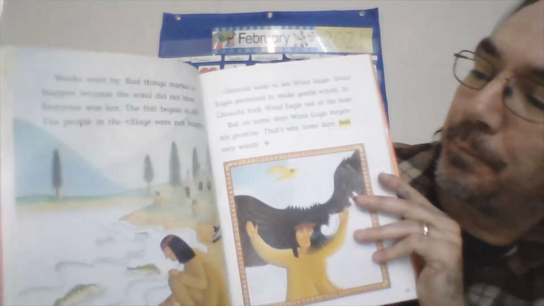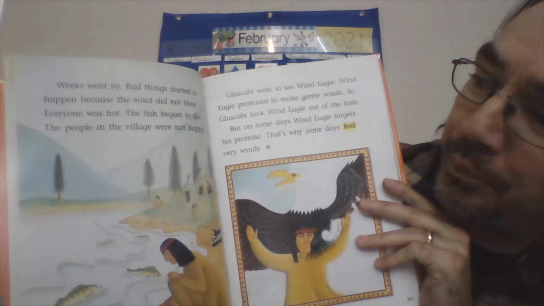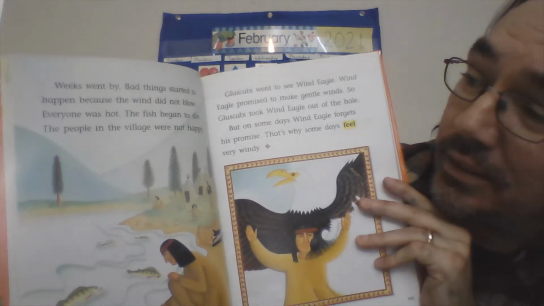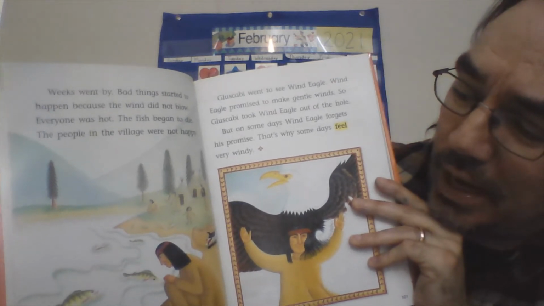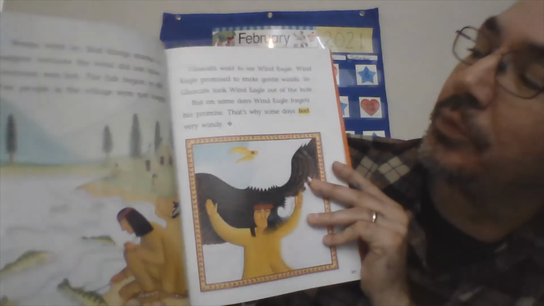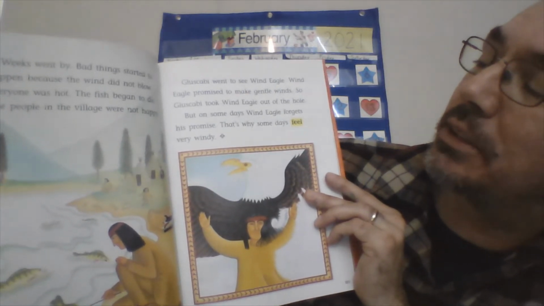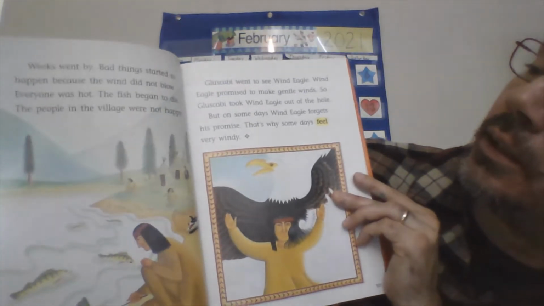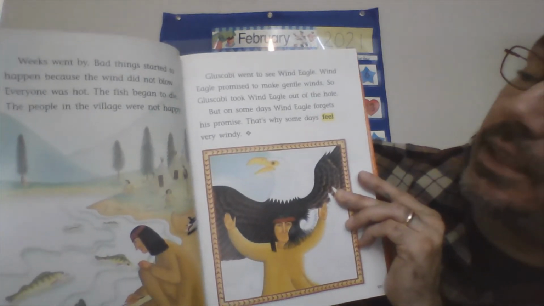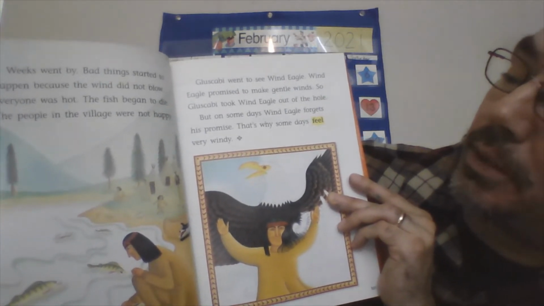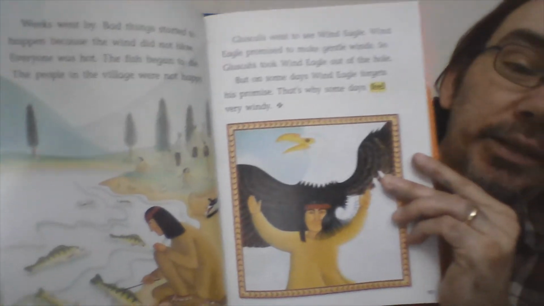Weeks went by. Bad things started to happen because the wind did not blow. Everyone was hot. The fish began to die. The people in the village were not happy. Glooskabi went to see Wind Eagle. Wind Eagle promised to make gentle winds. So Glooskabi took Wind Eagle out of the hole. But on some days, Wind Eagle forgets his promise. That's why some days feel real windy.